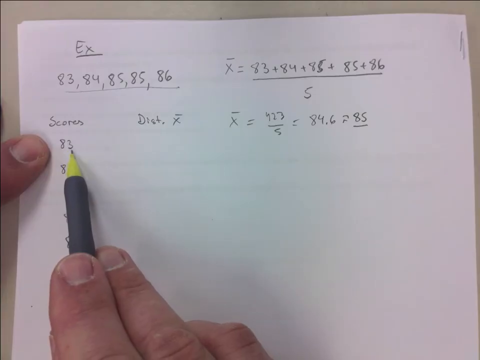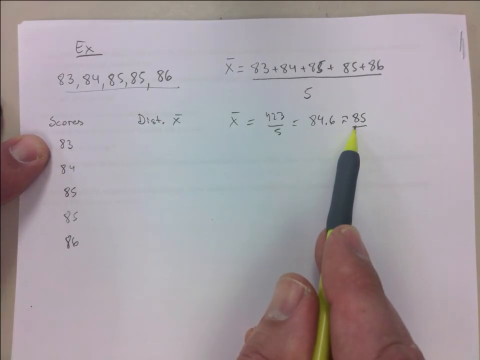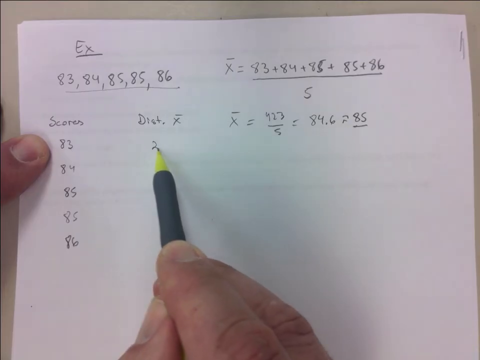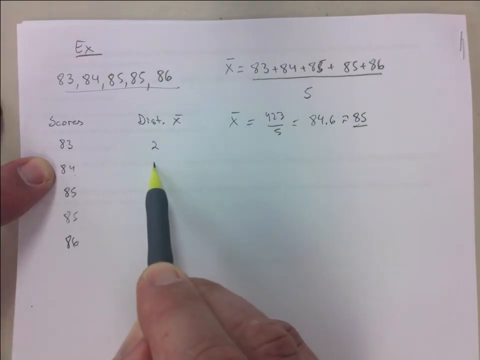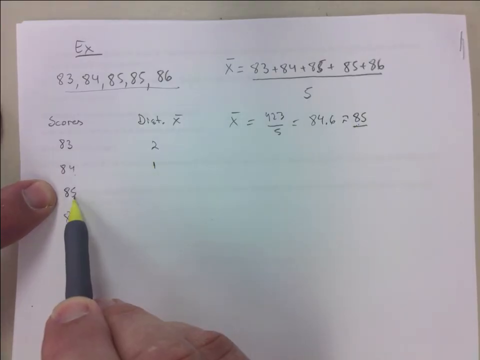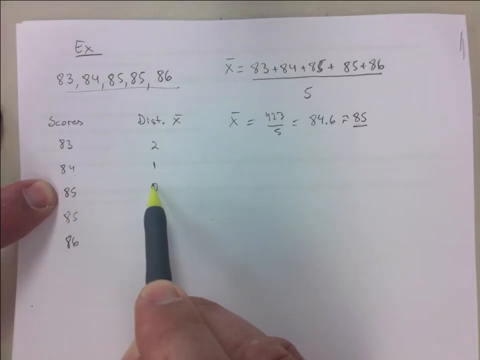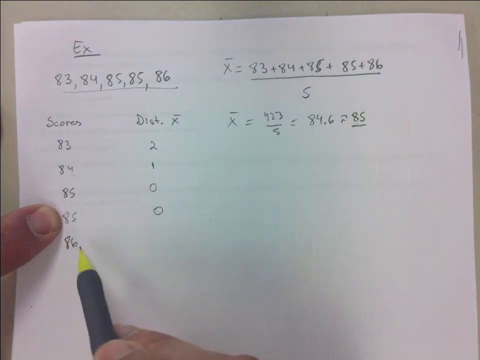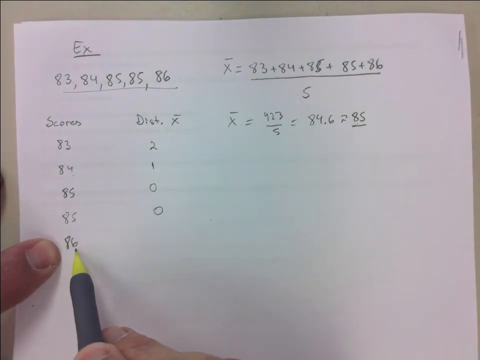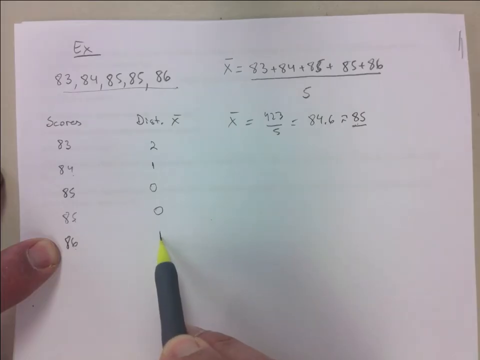How far away is 83 from 85? 2 units. How many units is 84 from 85? Just 1. How many units is 85 away from 85? 0. 85 from 85? Still 0. 86, how many units away from 85? 1.